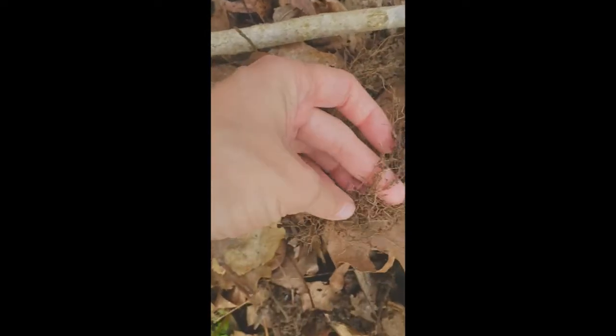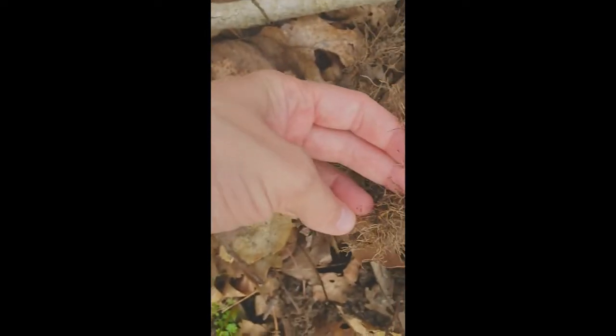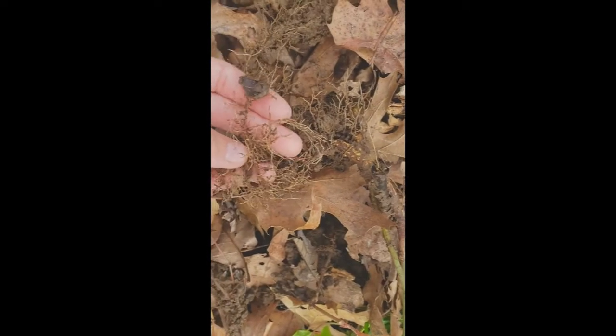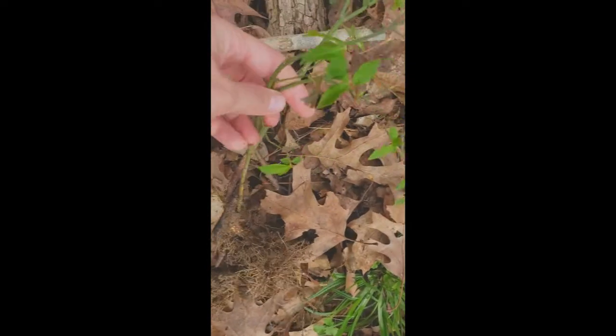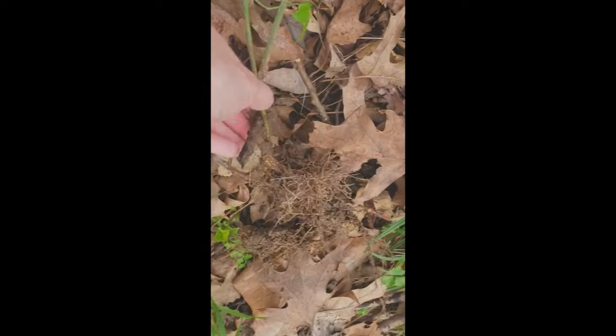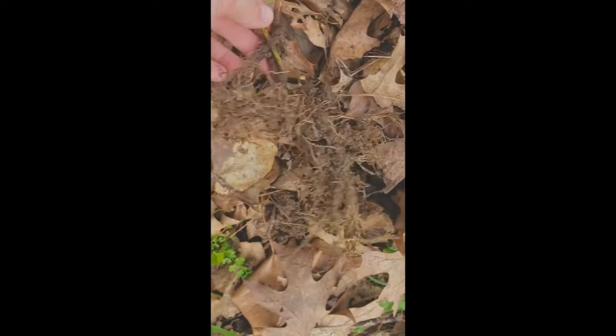Alright, so today we're going to be doing our root lab. So we're going to be learning about roots. Right here I just ripped up this little bush so we can look at roots. This is actually something called a burning bush. It's an invasive species. I did not plant this here. So it's growing in my forest.